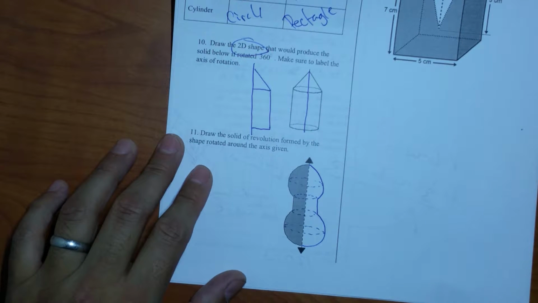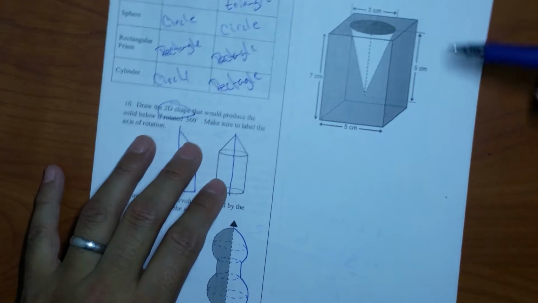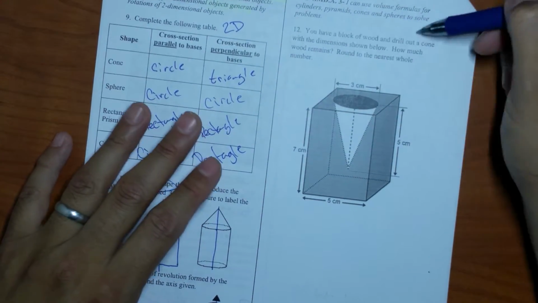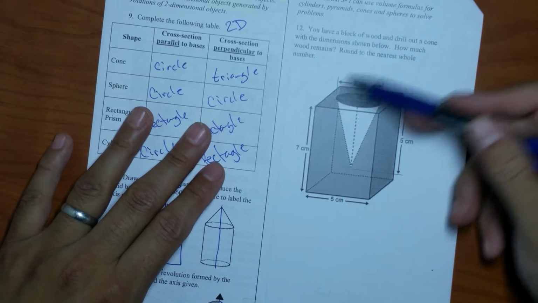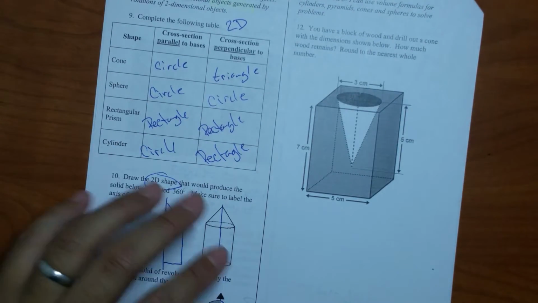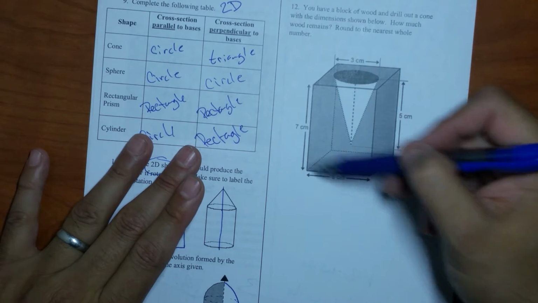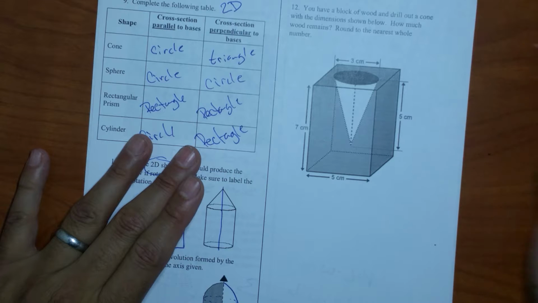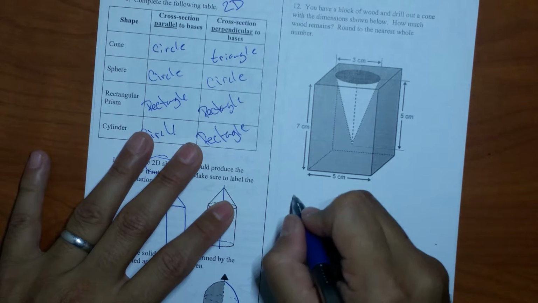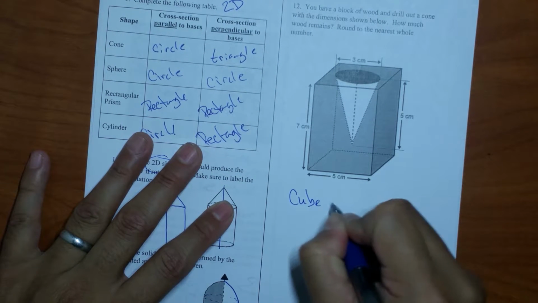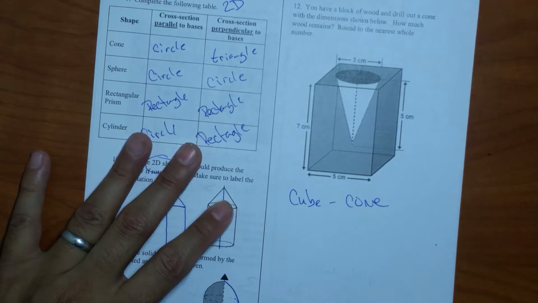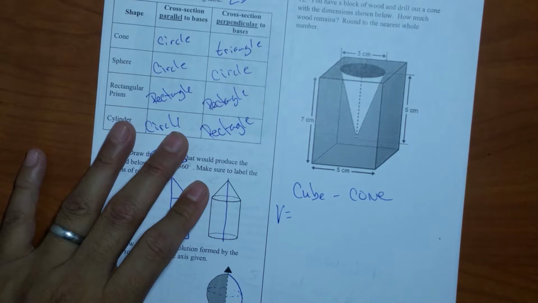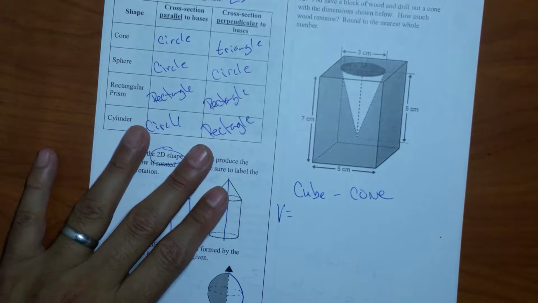So you have to draw the dotted lines to show curvature, how it's curving around. Make sense? Okay, so now this one right here is just like my warm-up. You drill out a block of wood. To find the volume of what is left over, wouldn't this be the cube minus the cone? So my volume would be volume of the cube. How would I find the volume of the cube?